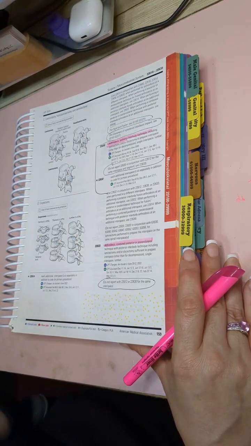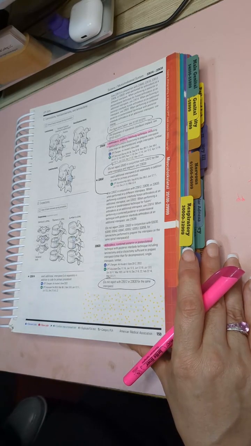Okay, Cal says you worked as an office coordinator in a wound care outpatient clinic. You're starting medical coding. Okay, that's awesome.